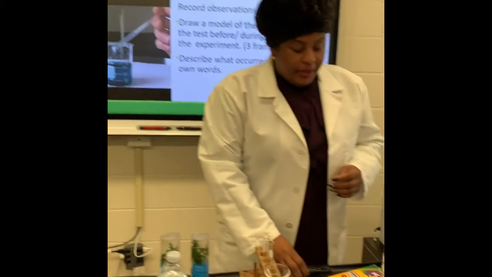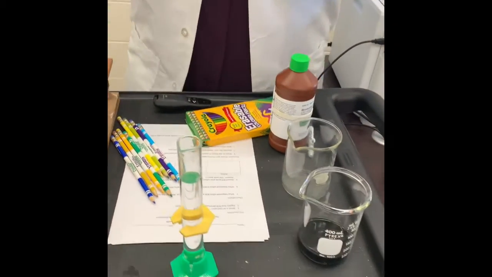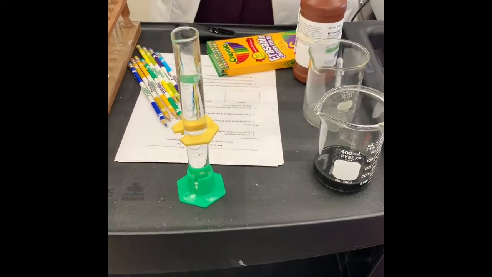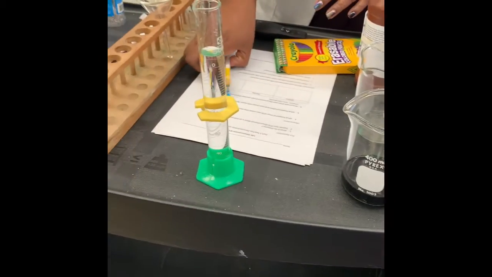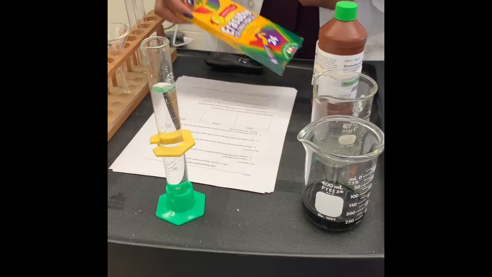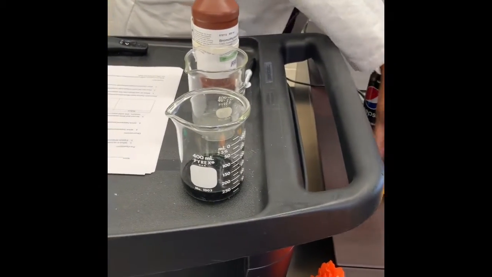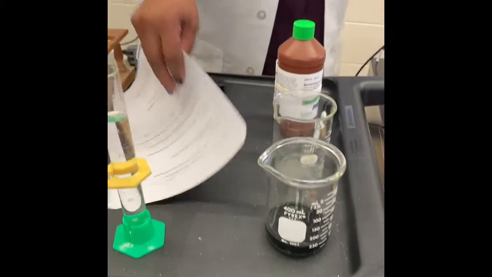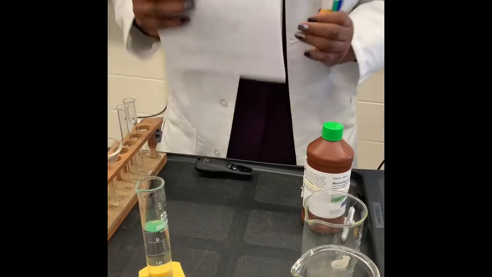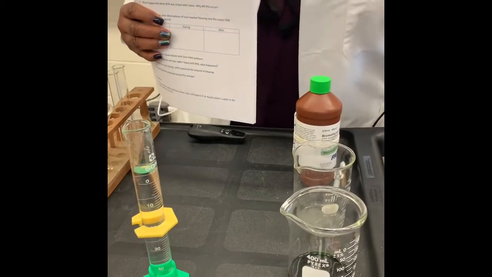So let's take a moment here and look at what we have. This is our lab setup. We have some resources, so chemicals here. We have resources that you have at your desk. So I know that you have your color pencils at your desk because you're going to be using them. And you have your lab sheet also at your desk. And we're going to be answering a few little questions on our lab sheet as we prepare for our lab.